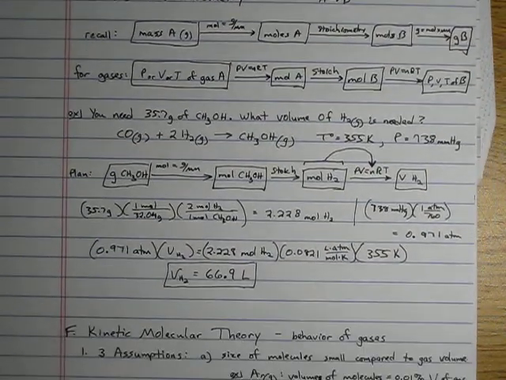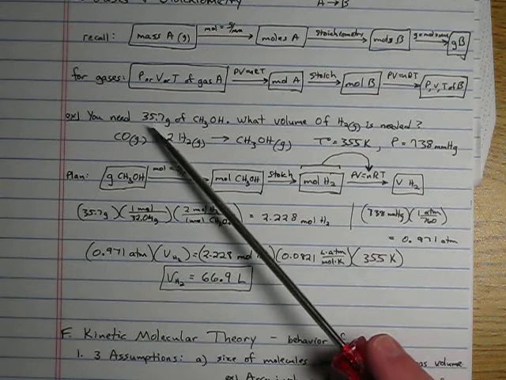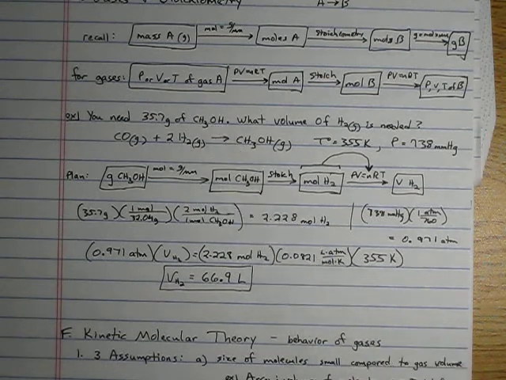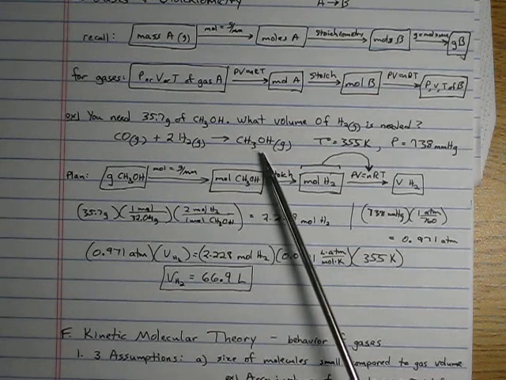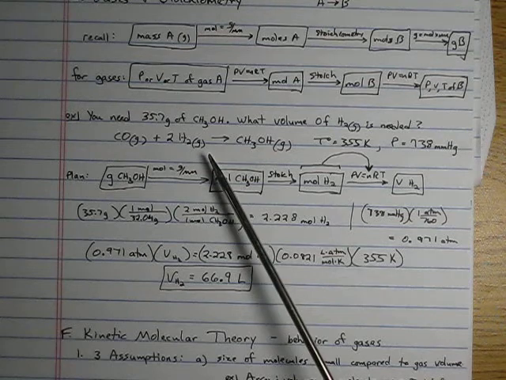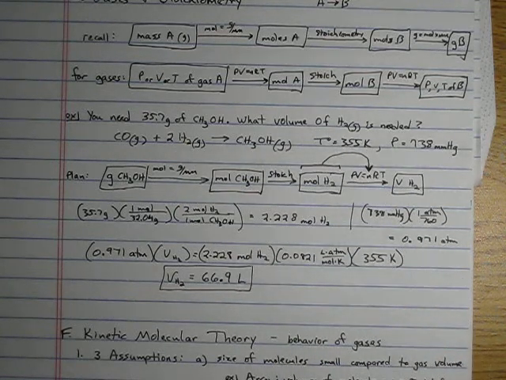For example, let's look right here. Let's say you need 35.7 grams of CH3OH, methanol. You want to run this reaction here: CO2 gas plus H2 gas goes to CH3OH gas. Question: what volume of hydrogen gas is needed? And at first you might be like, well, how do I even do that? How do I know what volume I'm going to need?